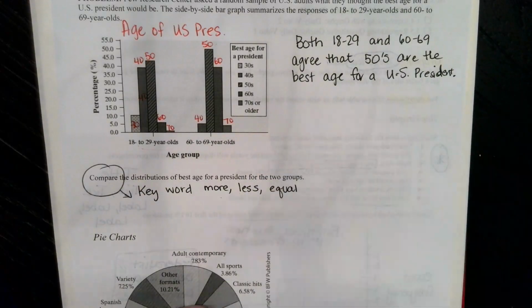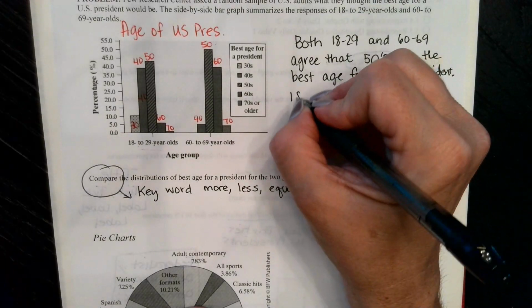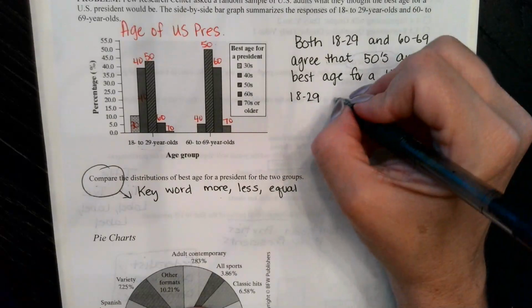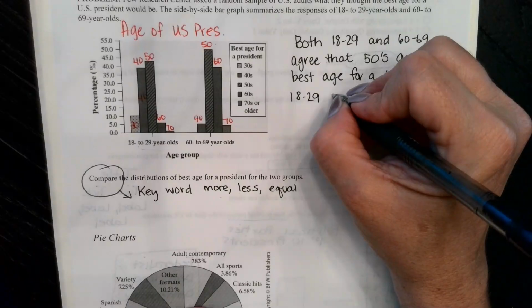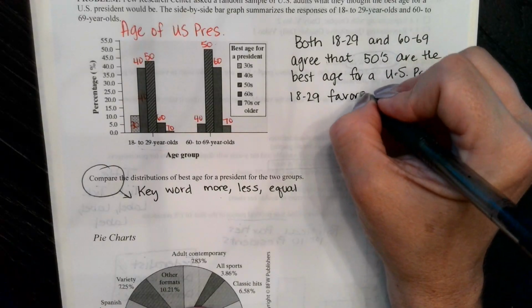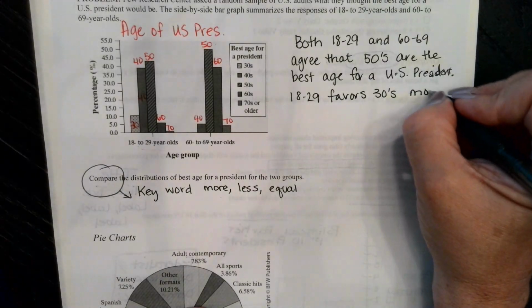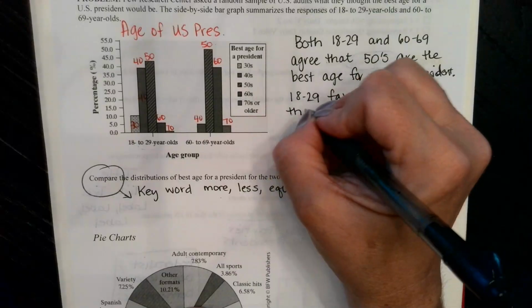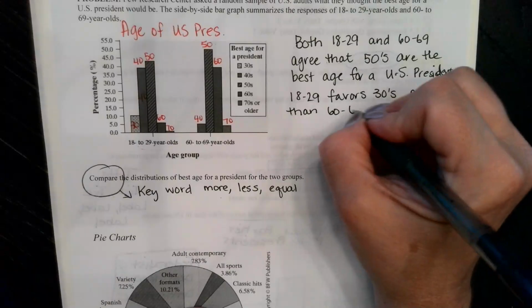Now, I can say some other things here. So 18 to 29, I'm going to say favors 30s more than 60 to 69.